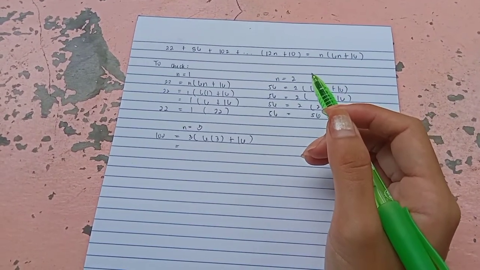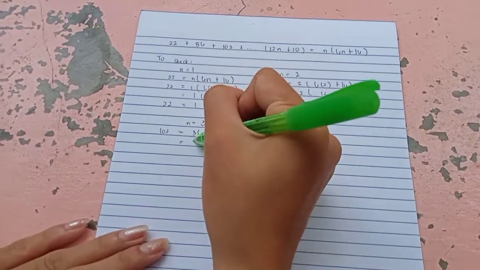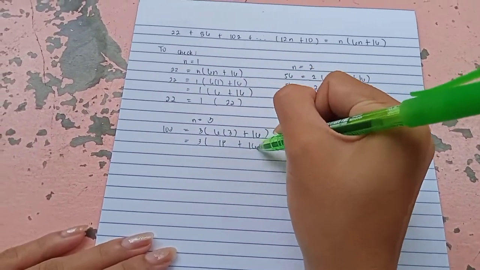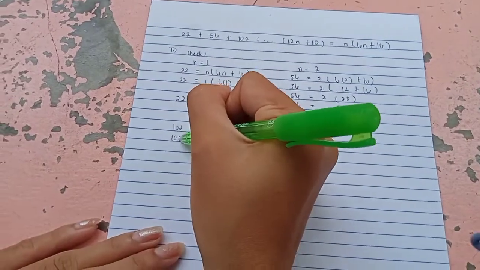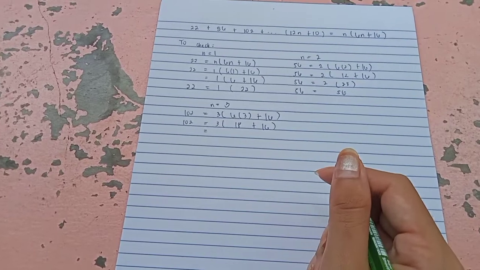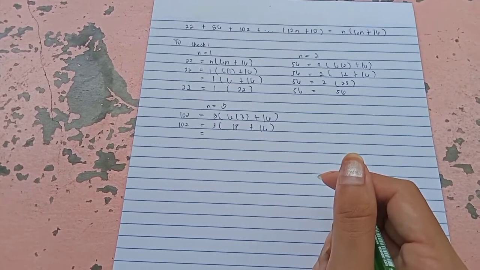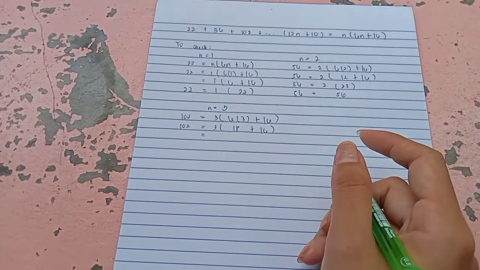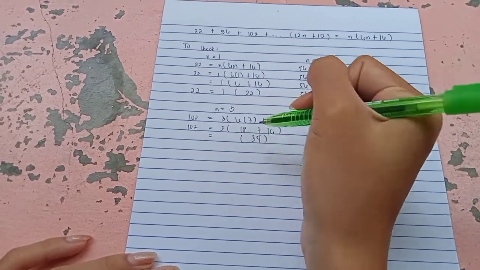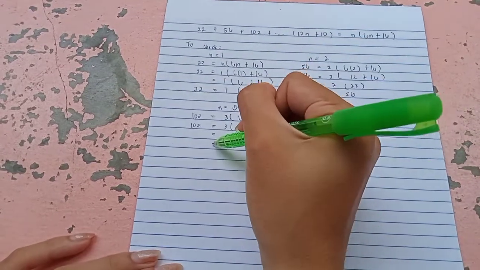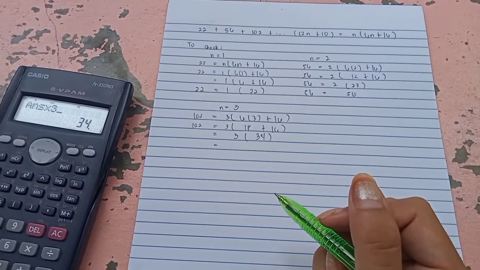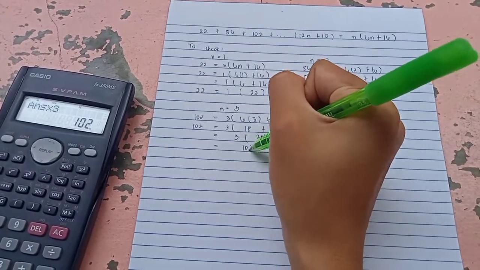So we have here 18 plus 16 times 3. So 18 plus 16 is 34 times 3. 34 times 3 is 102.